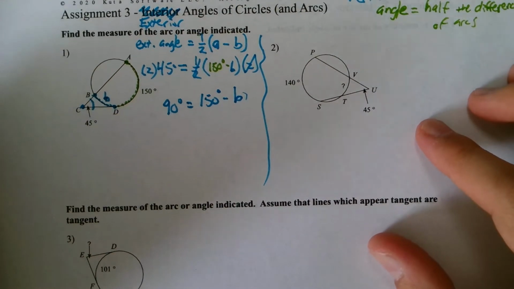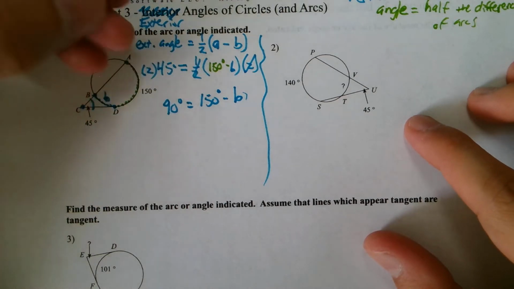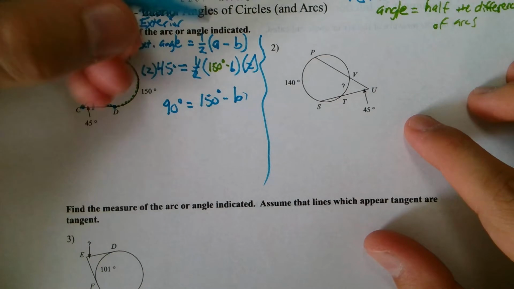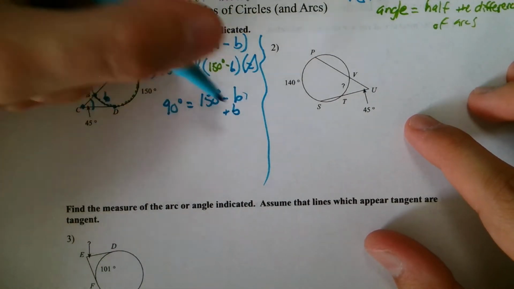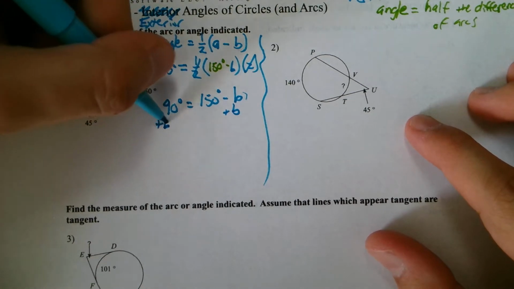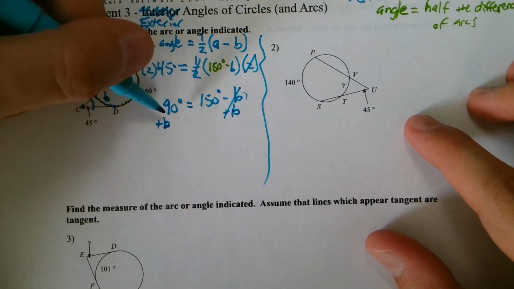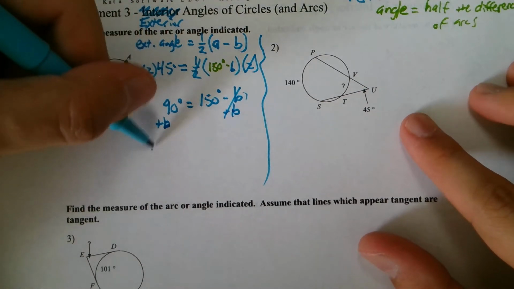Okay. So now if I have 90 equals 150 minus B, I want B to be positive. So before I do anything else, I'm going to add B to both sides to move it over here. So plus B plus B. This cancels. These are not like terms, so I can't add them directly. But what I can do is rewrite them like this.